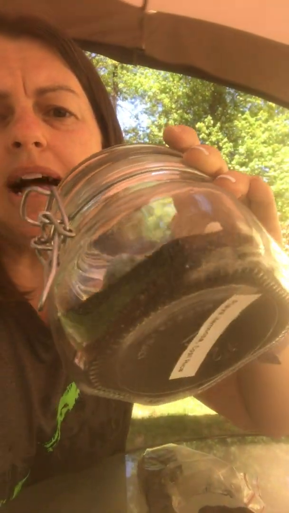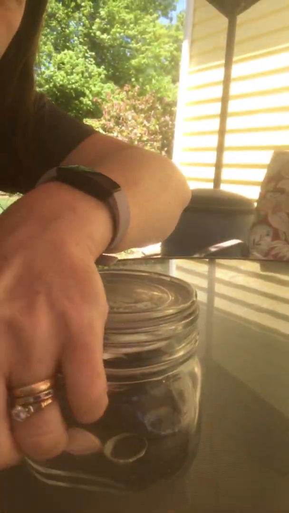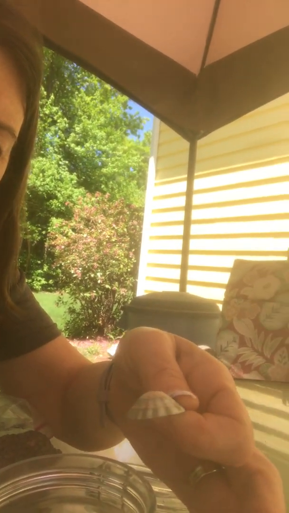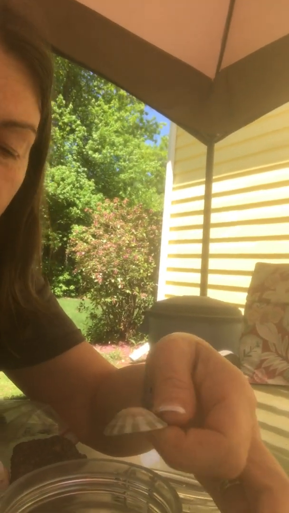Last week we talked about weathering, and I showed you my sand collection. I've got my black sand here from Costa Rica. This is from Playa Hermosa. If I open this up, I can show you, I've got some shells in it because I collected these shells on that same beach. I thought this shell was kind of cool. It almost looked like a volcano, and there were volcanoes there.